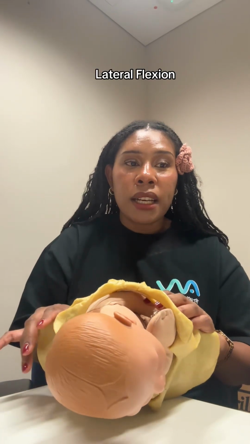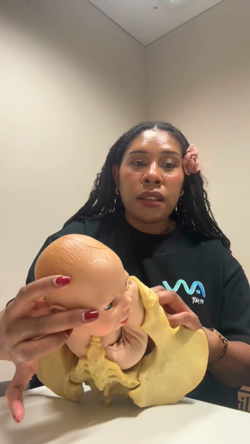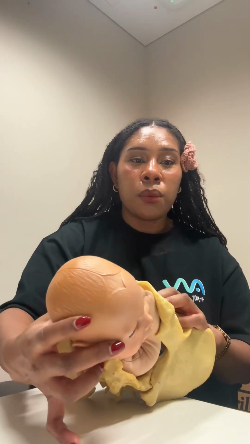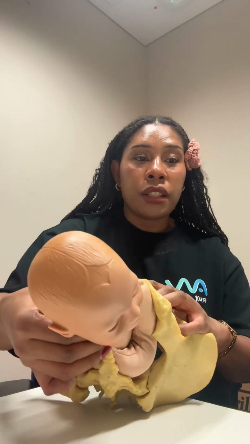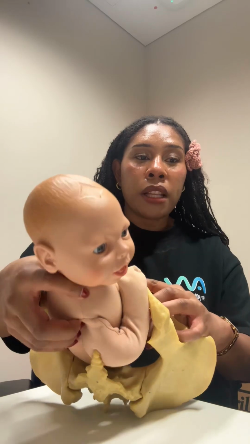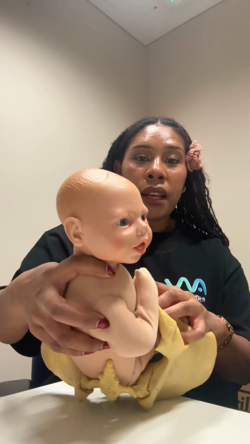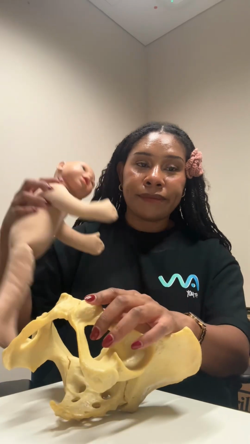Lateral flexion. With continued descent, the anterior shoulder slips beneath the symphysis pubis while the posterior shoulder passes along the curve of the sacrum, or the hollow of the sacrum. This results in lateral flexion of the fetus, and the baby is born in lateral flexion with the anterior shoulder being delivered first, followed by the posterior shoulder and the rest of the body.